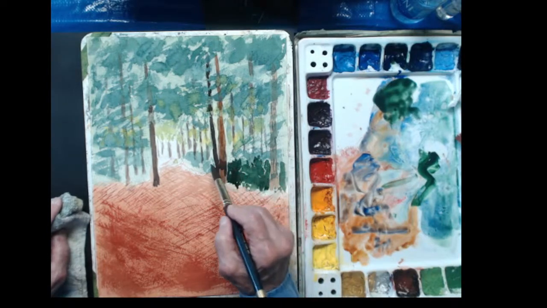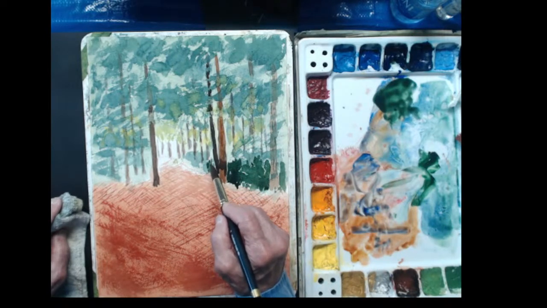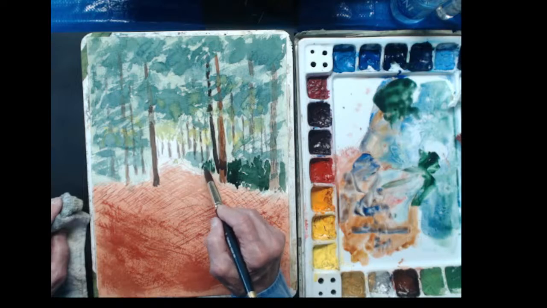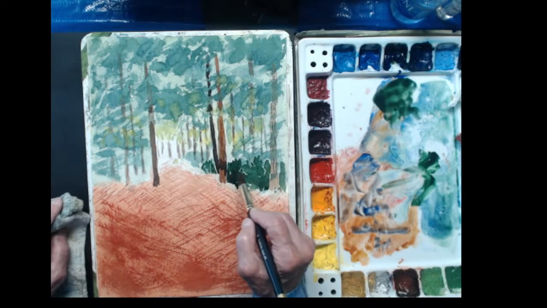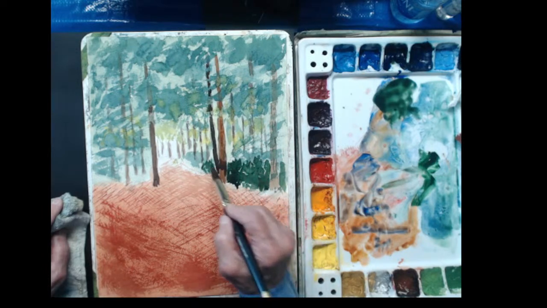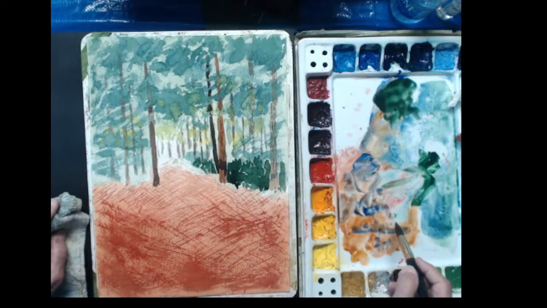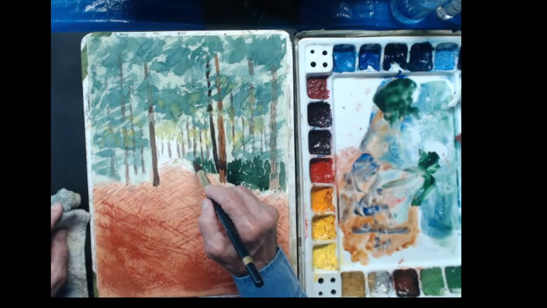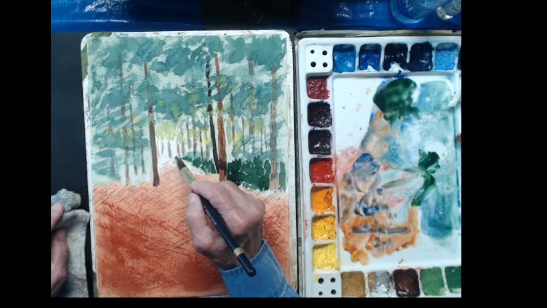I want to vary the edges. Don't want to have them all the same. So make a little up and down shape. But some were taller, some were shorter. So these small green bushes now all the way down this pathway, all the way down to the impact. This is the impact area or the focal point.